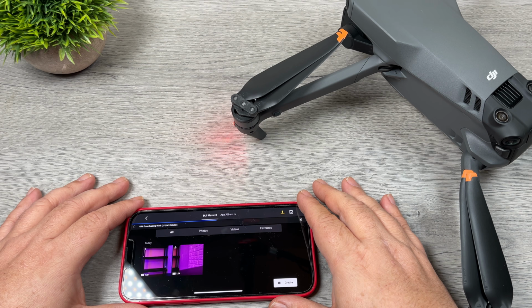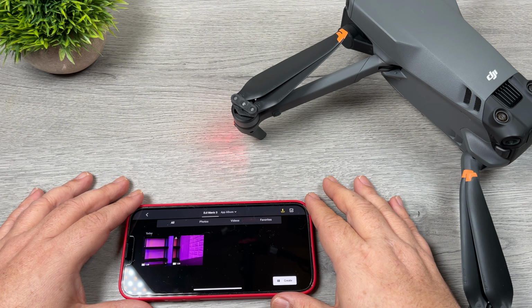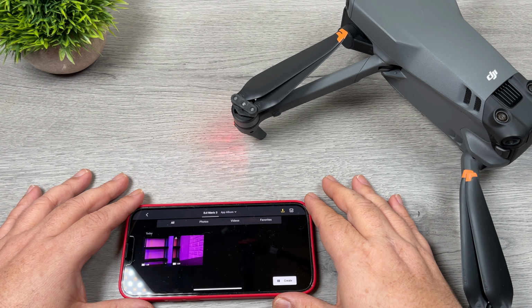You can download a 5 gigabyte file in about 30 seconds, so it actually works quite well. So when you're done transferring, just turn airplane mode back off, and just save it for the next time.